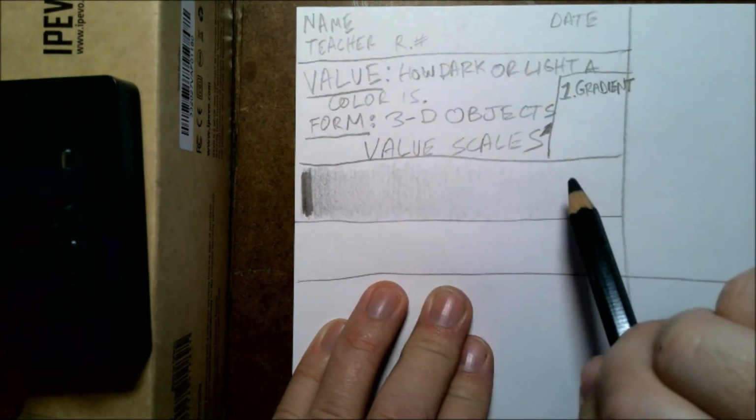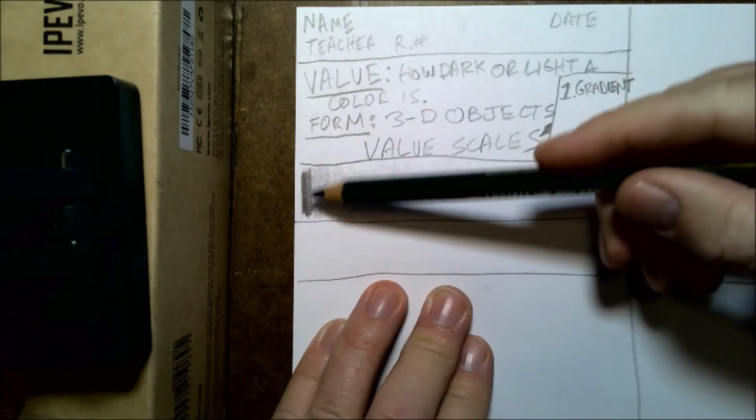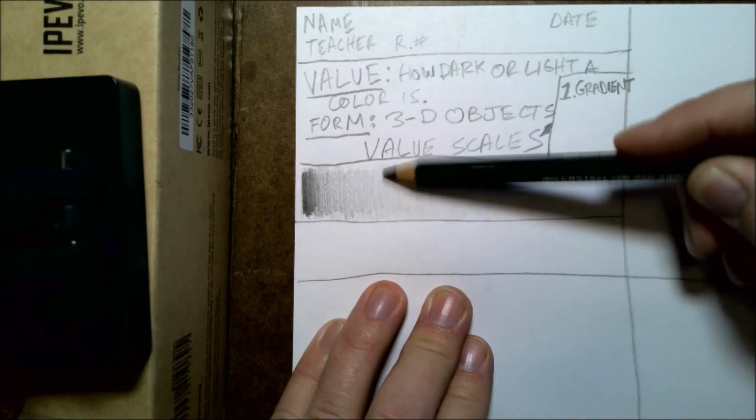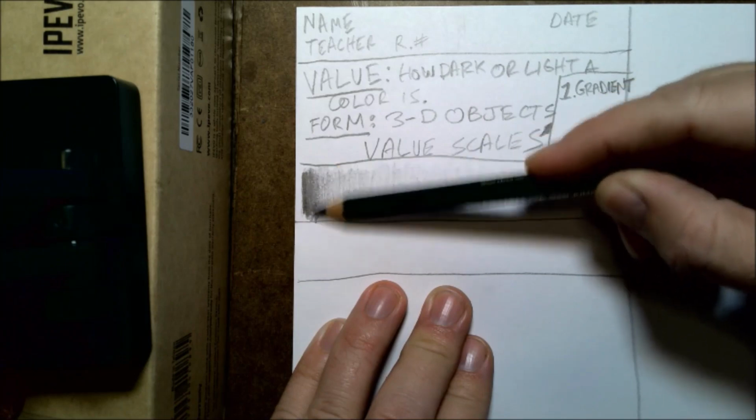And so that means I have a lot of work to get this to be gradual all the way to white. So I'm going to fill in from here on a little darker, and I'm just going to keep building up layers and layers of graphite.